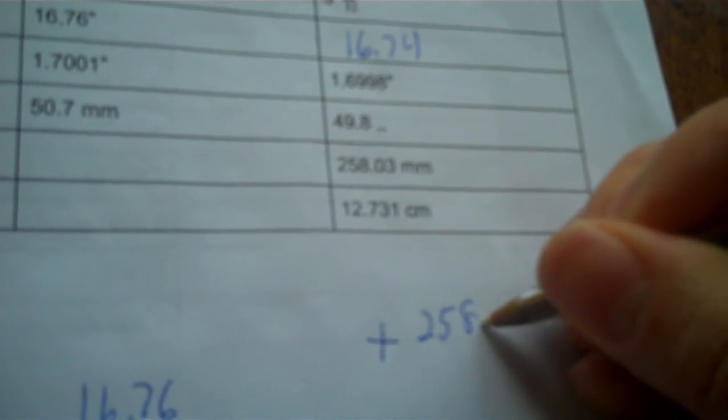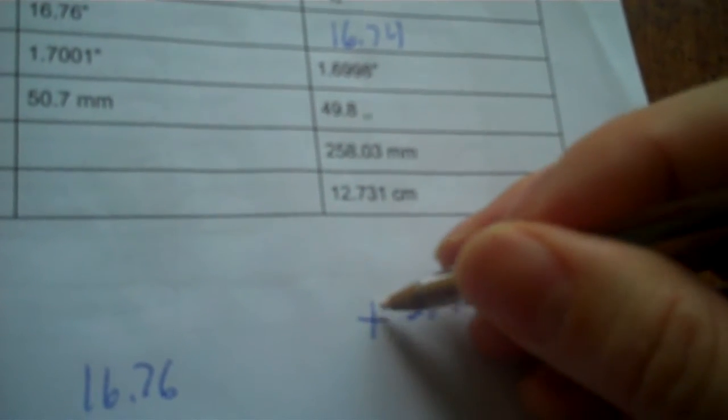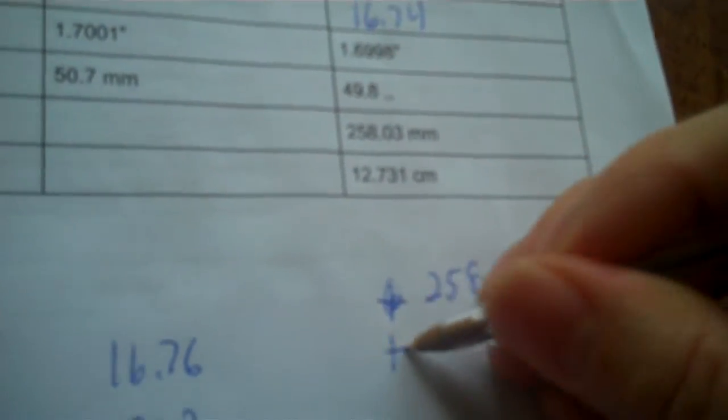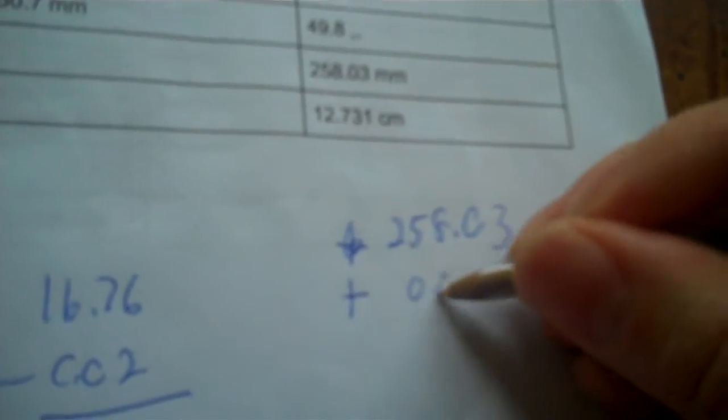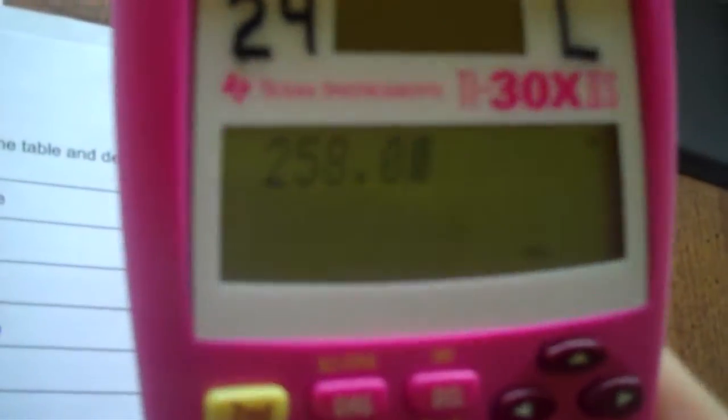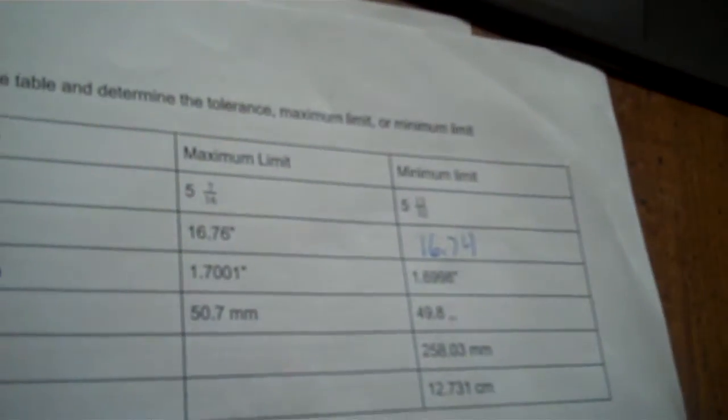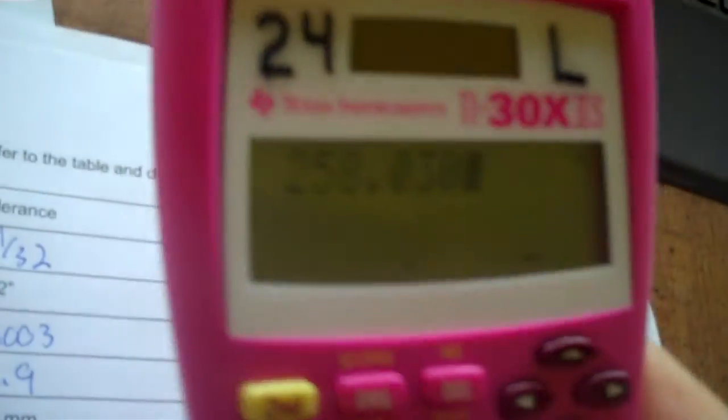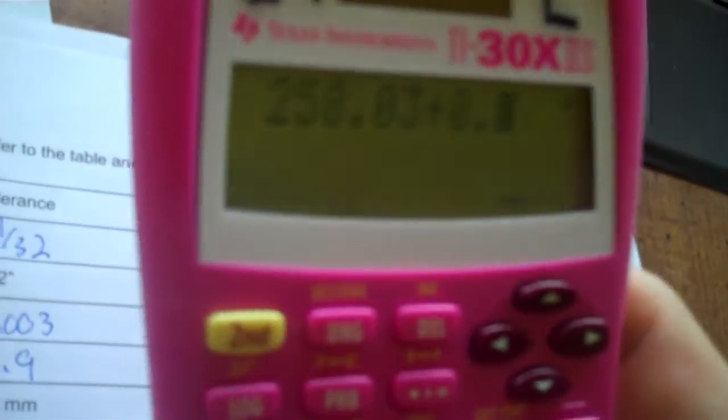To find the maximum, you add. Not hard to see why. Okay. Plus 0.04. Because to make the maximum higher than minimum, you take your minimum and add the tolerance. 258.07.